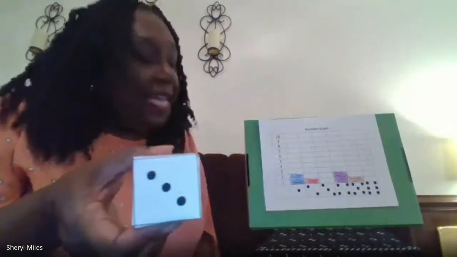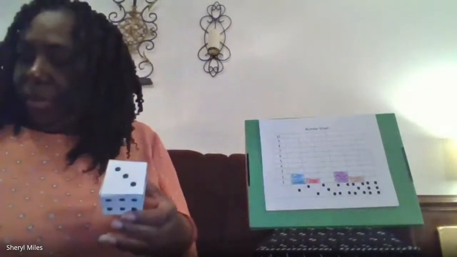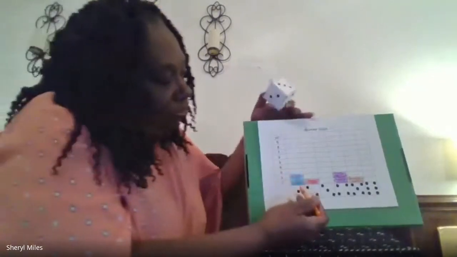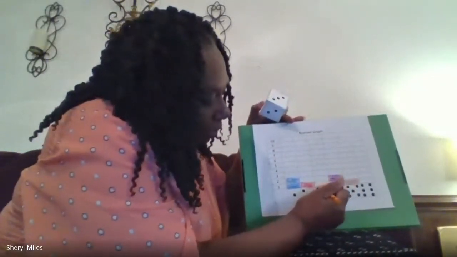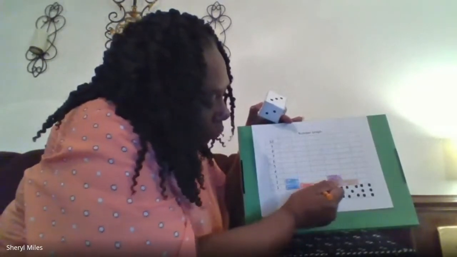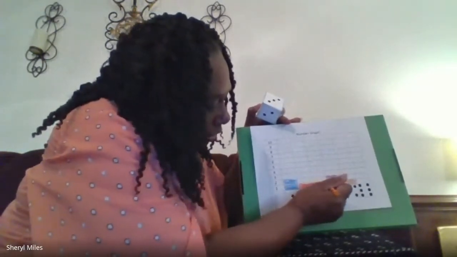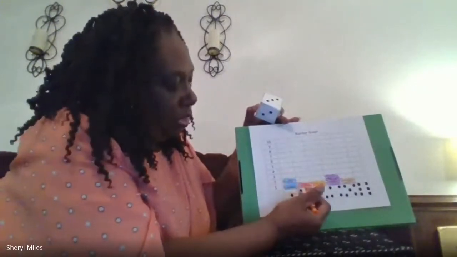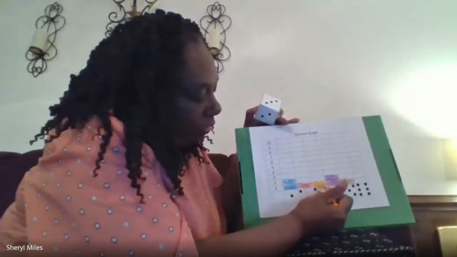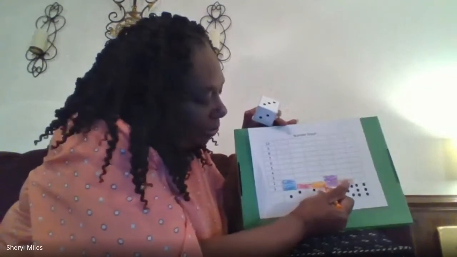Number 3 came up, boys and girls. Number 3. So I got to find 3. 1, 2, 3. Color that square in. Here it is. Color 1 box for the 3. Make sure I'm staying with 1 because it only came up 1 time.